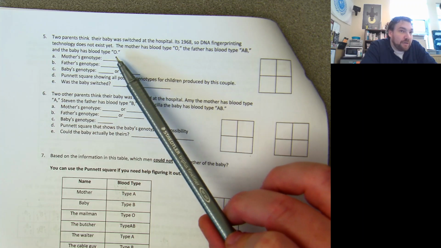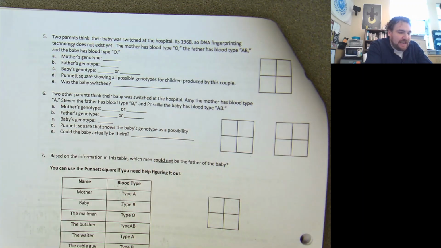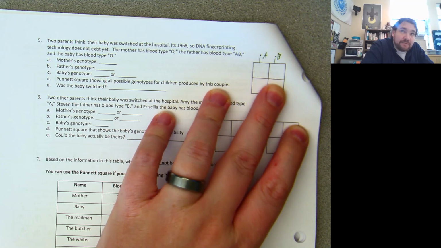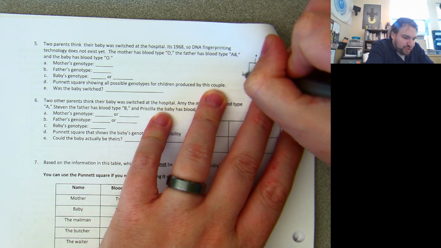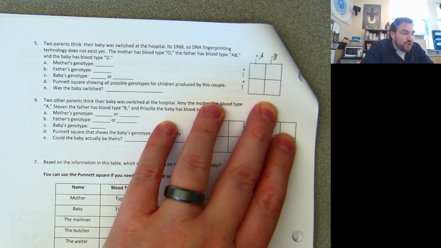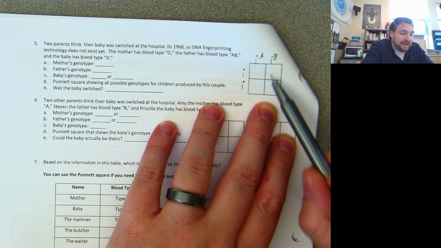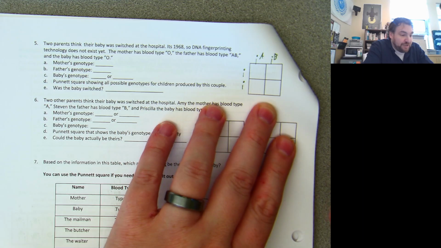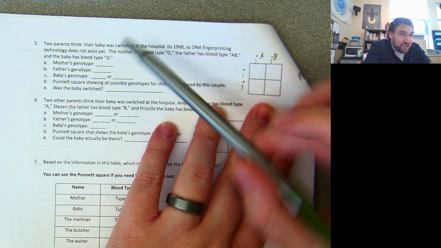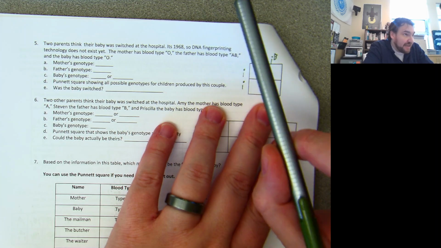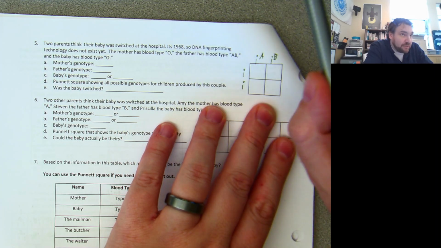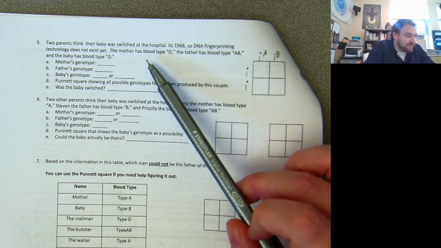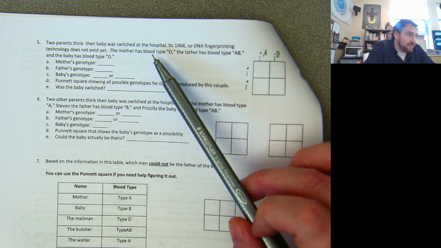Is that possible? Why not? If dad is AB, so that's going to be IAIB, and mom is type O, so she's going to be ii. Can you have a type O baby born from a type O and a type AB parent? No. So this type O baby is not theirs. Cannot be theirs. Some baby was switched. The question is, was the baby switched at the hospital? Answer is yes.